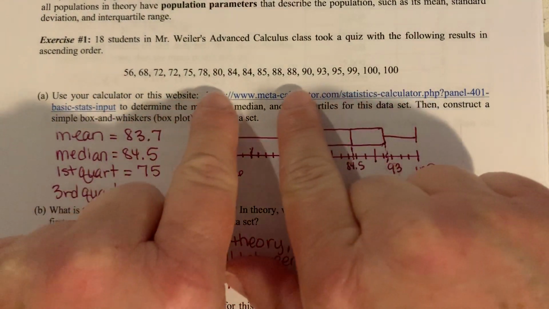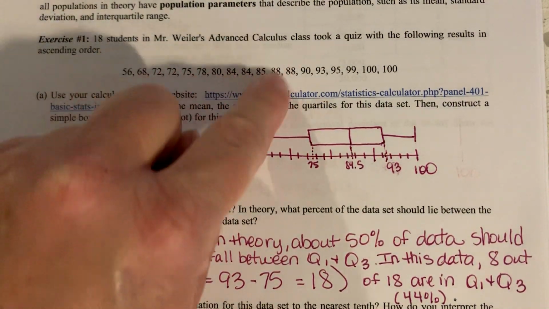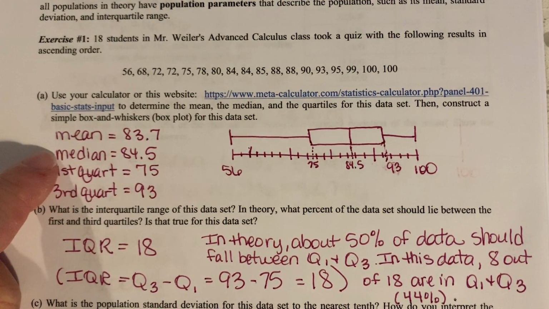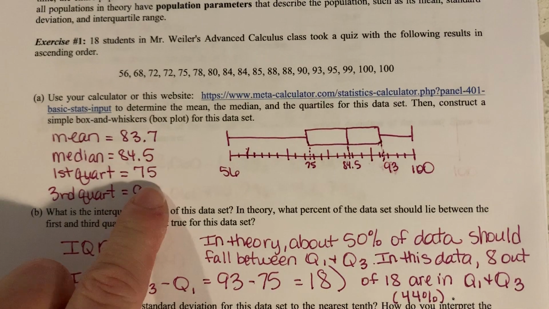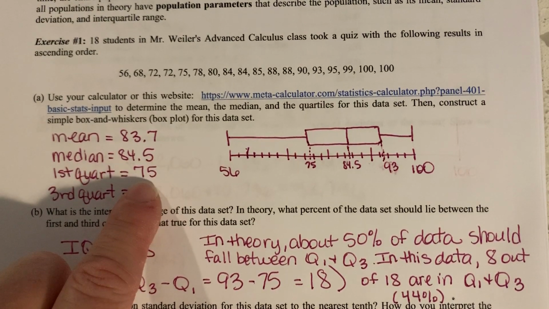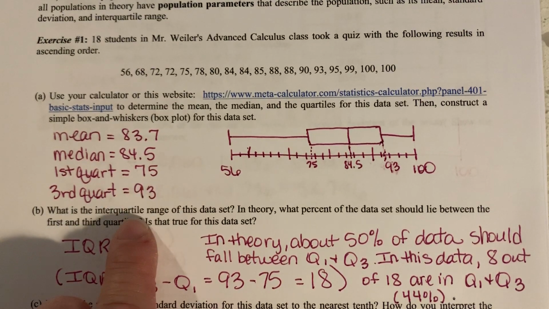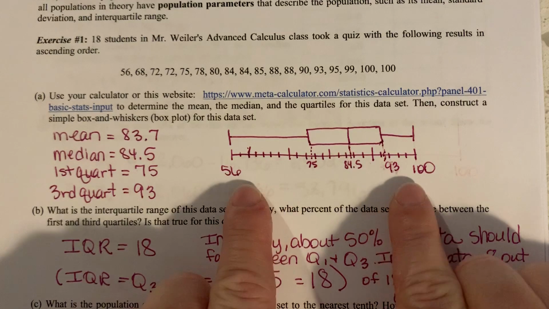As you work your way into the middle, it's the middle number. And here it's between 84 and 85, so it's 84.5. Again, the website does this for you, but that's how you would normally calculate median. So then the first quartile is written on that website. It's one of the things that comes up as 75, and the third quartile is 93. So how do you convert that to a box and whisker plot?